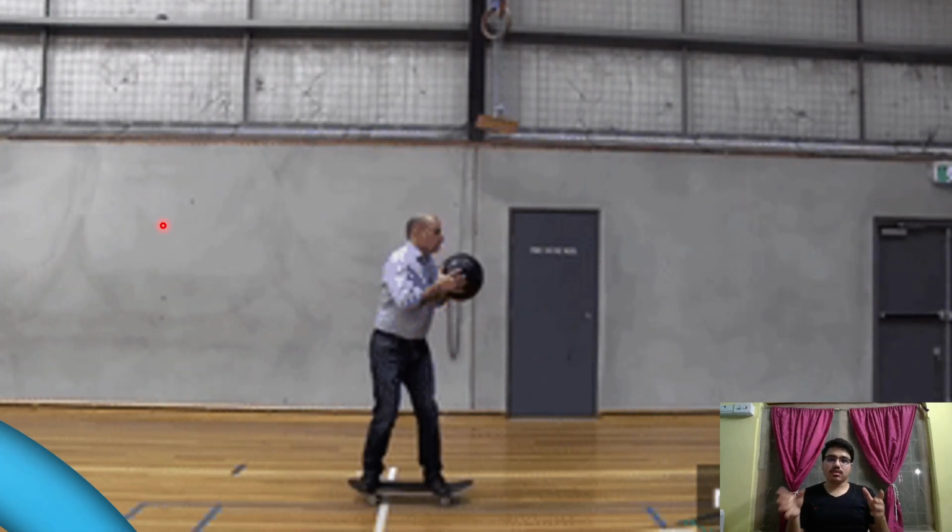This is also a great example of Newton's third law. This person is pushing the ball forward. However, the person himself is moving backward. Well, if the person is moving backward, someone must have pushed the person backward. But we can't see anybody else there, and nobody is pulling that person.